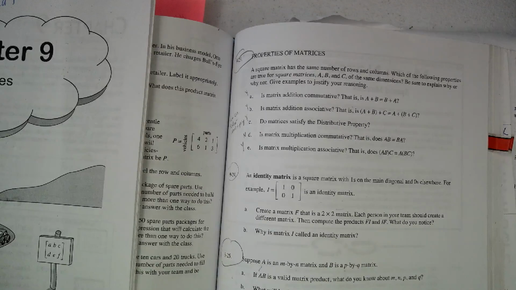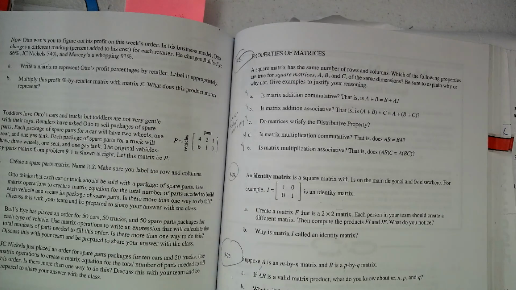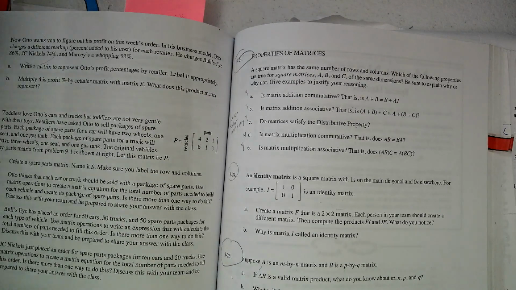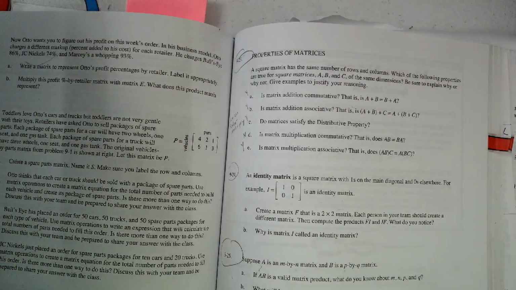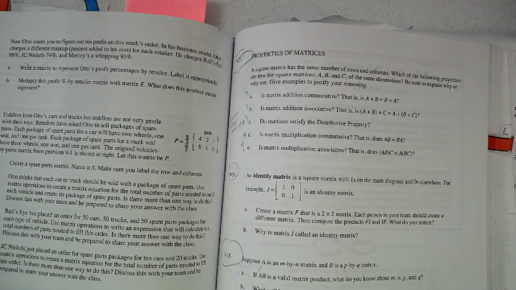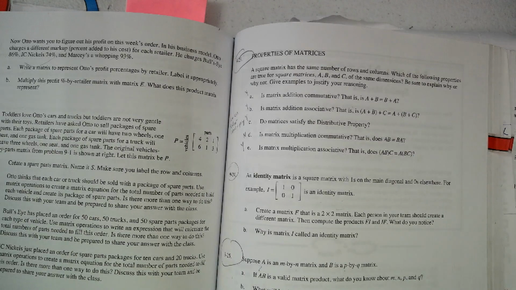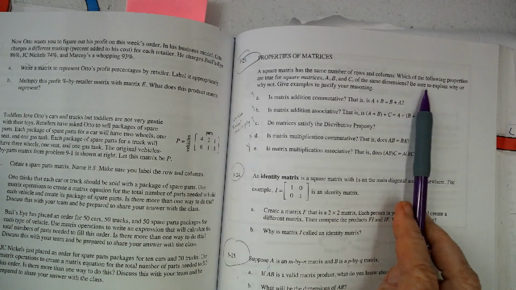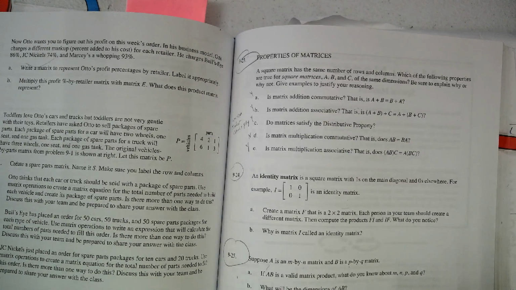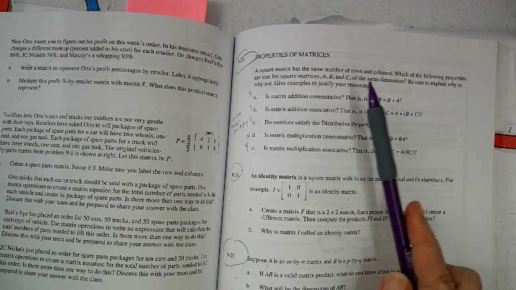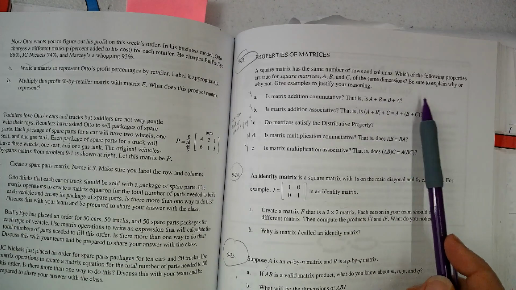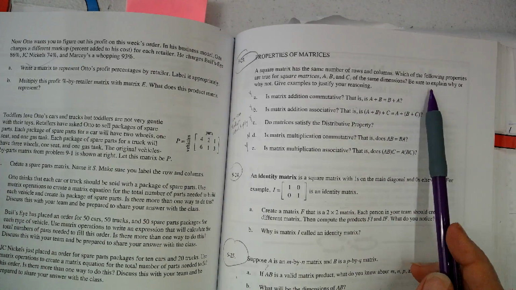We're back for part 3 of the little lecture for 9.1.2 for Pre-Calc. And we were doing problem 9-15 and 9-16, and now we're on 9-23. It says a square matrix has the same number of rows and columns. Which of the following properties are true for square matrices A, B, and C of the same dimensions?